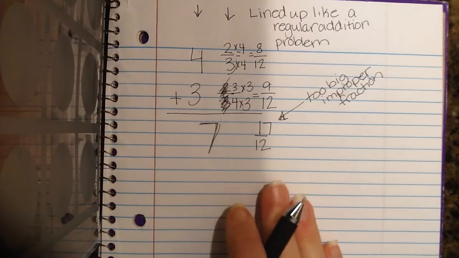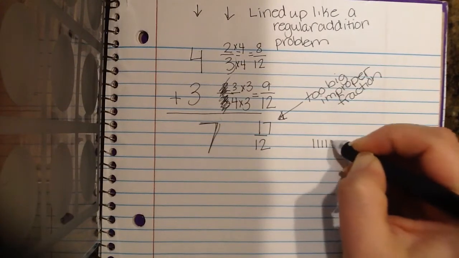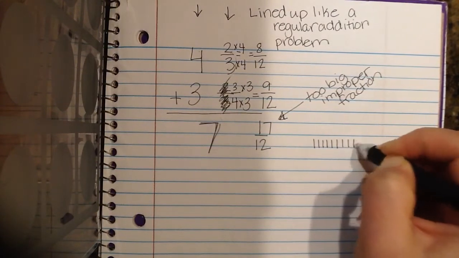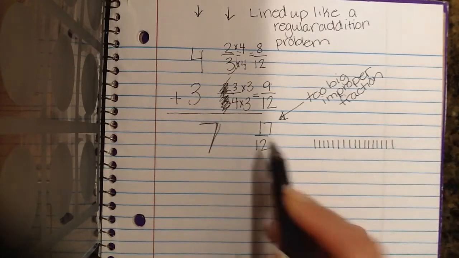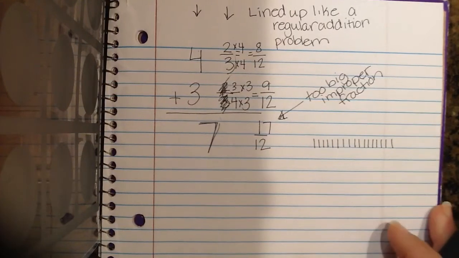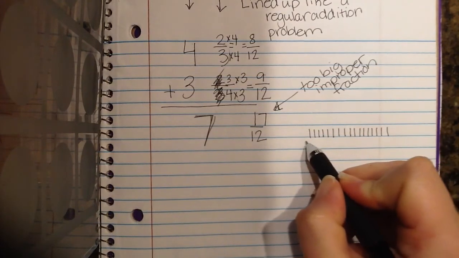So what does this look like? This looks like I have 1, 2, 3, 4, 5, 6, 7, 8, 9, 10, 11, 12, 13, 14, 15, 16, 17. It looks like I have 17 parts. But how many parts make a whole? Only 12 of them.